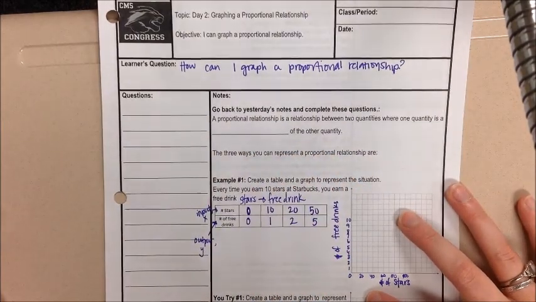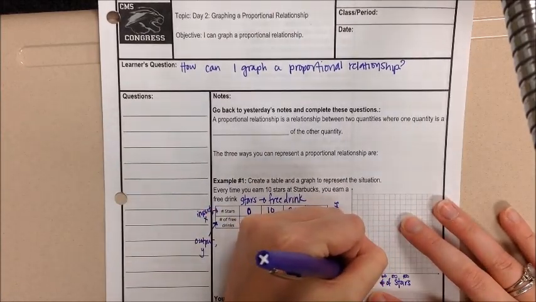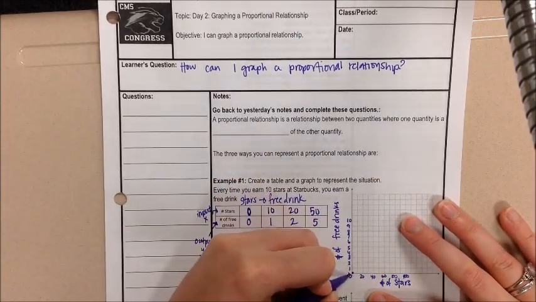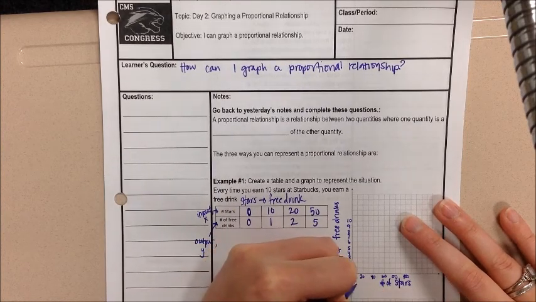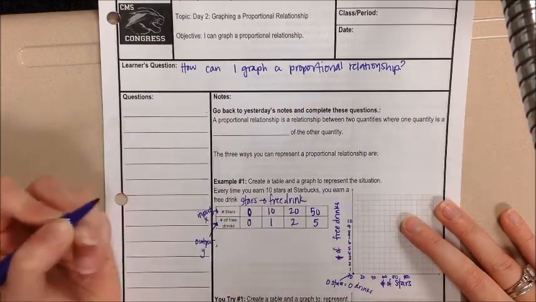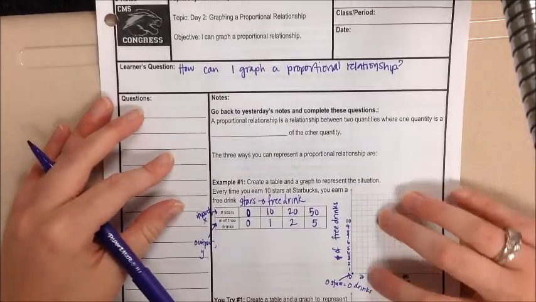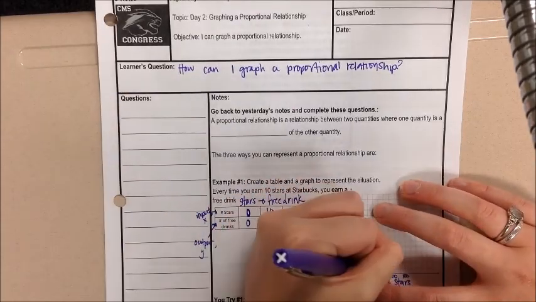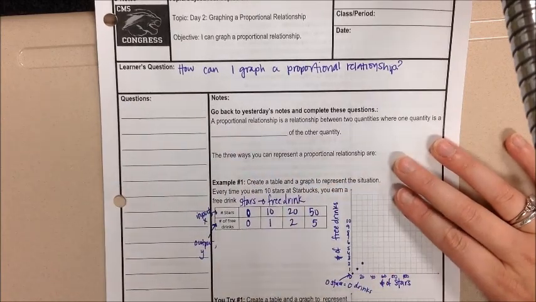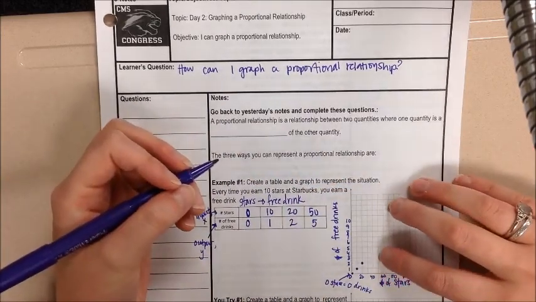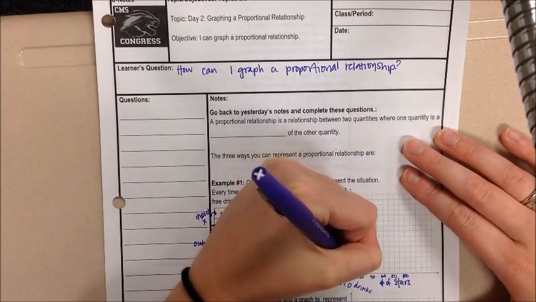Okay. So now I'm going to plot some of my points. So I have 0, 0, because remember that means 0 stars equals 0 free drinks. If I get 10 stars, I get 1 free drink. 20 stars gives me 2 free drinks. And then I went all the way to 50 and got 5 free drinks. And so that makes that line.